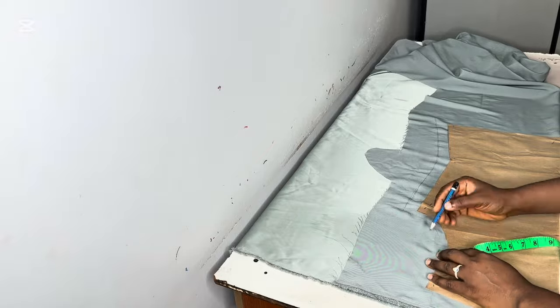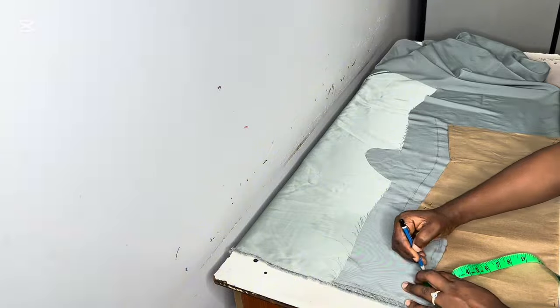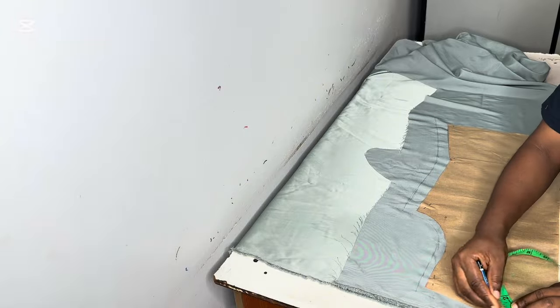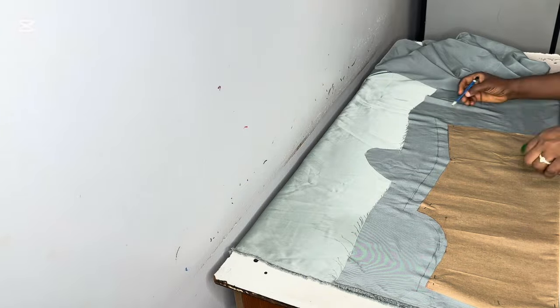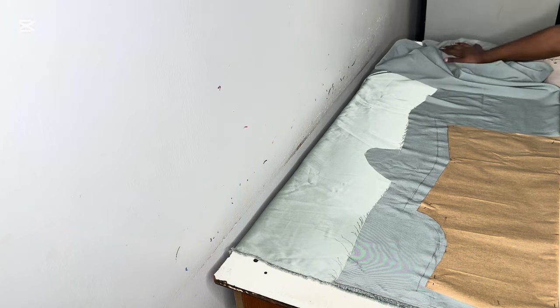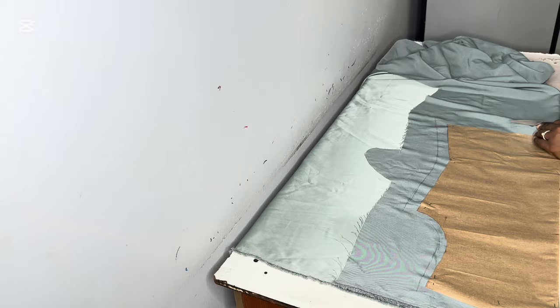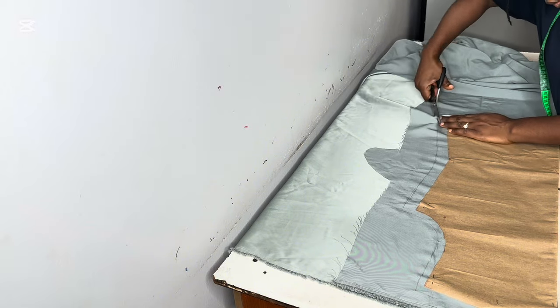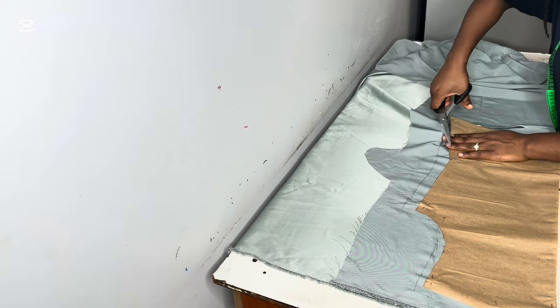For the armhole, 0.5. Shoulder and neckline, 0.5. Remember on that side seam, that hem there, I went up by 0.5 just to have a little curve there. Okay, now we're going to be cutting out.